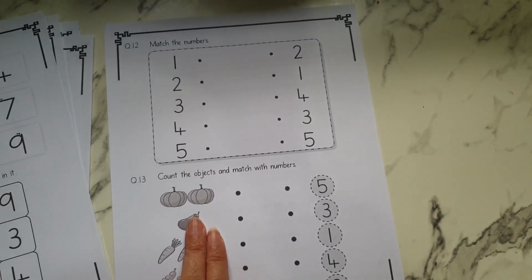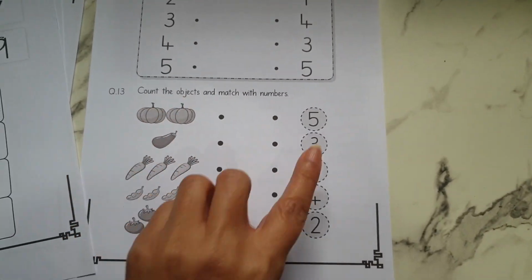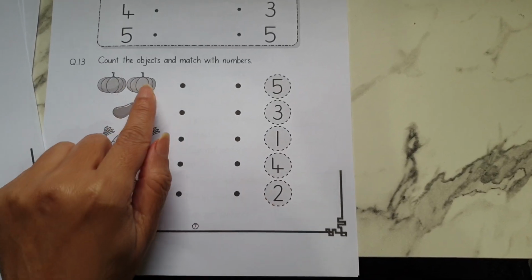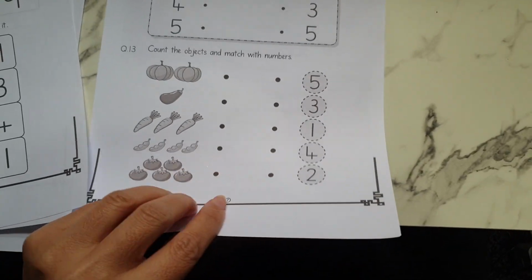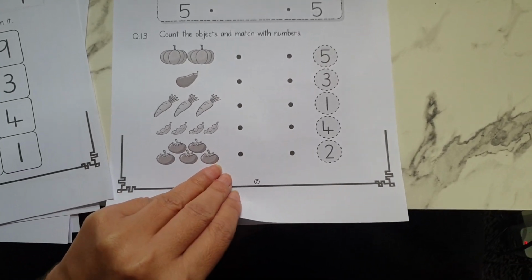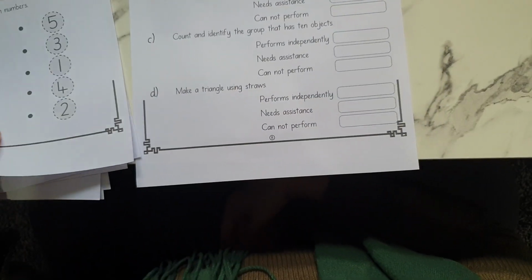Question number 13 is count the objects and match with the numbers. Here they have to count 1, 2 and see where the 2 is and then draw a line and match it. It doesn't matter if the lines are not straight. You're observing them closely. You know whether they have matched 2 with 2 or not.